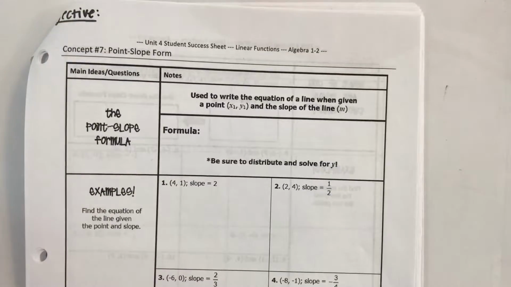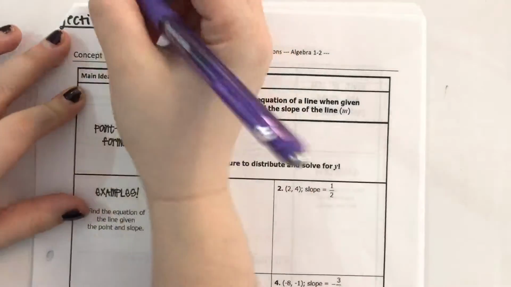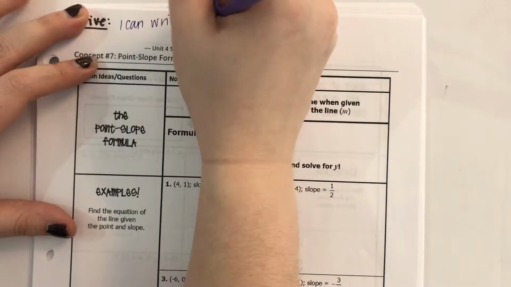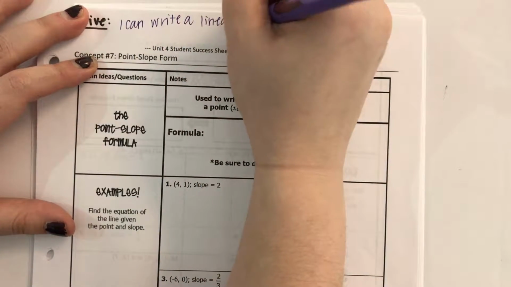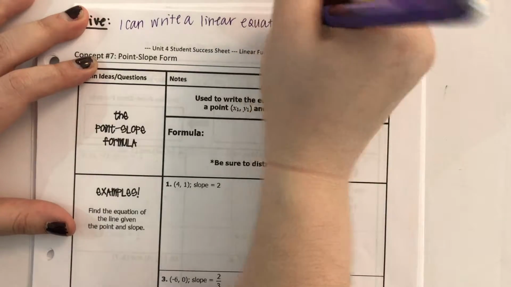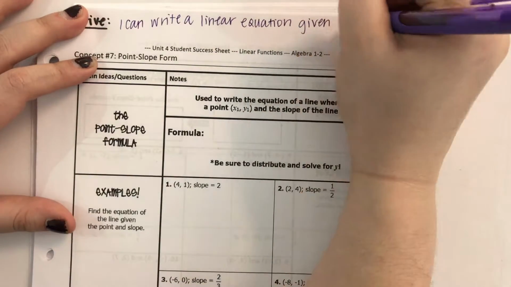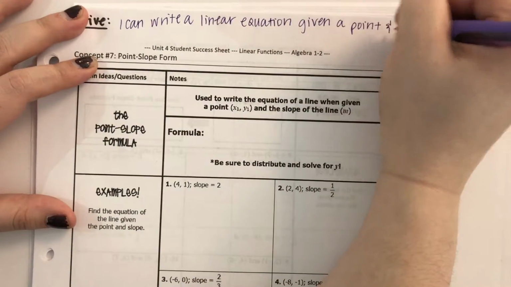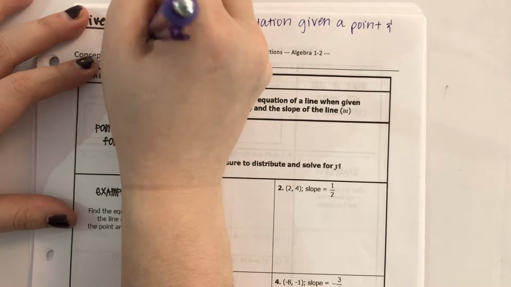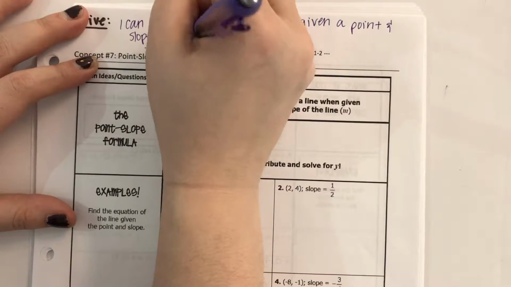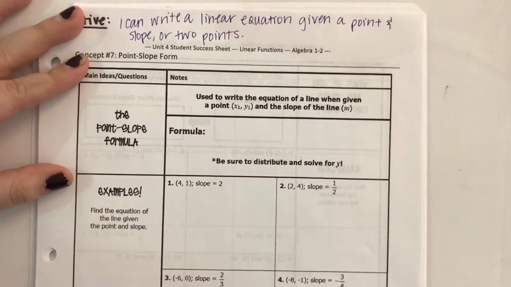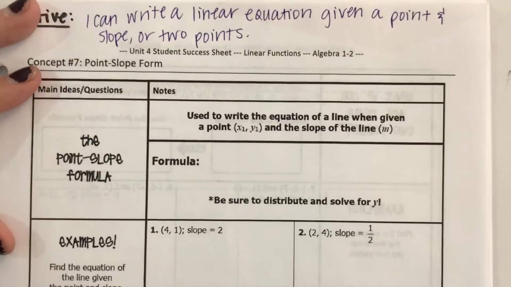All right, concept number 7, which is point slope form. Our objective for this lesson is: I can write a linear equation given a point and slope, or 2 points. Okay, that's our objective for this lesson. So I can write a linear equation given a point and slope or 2 points.